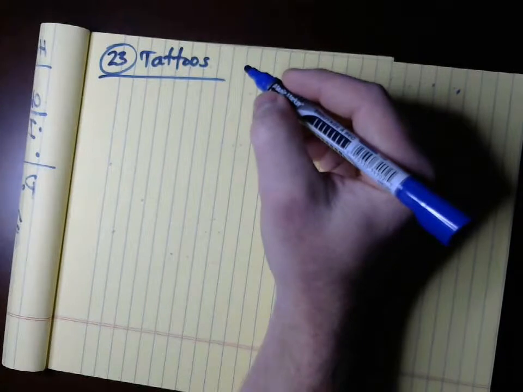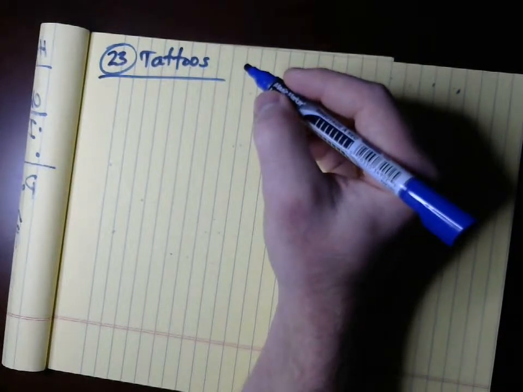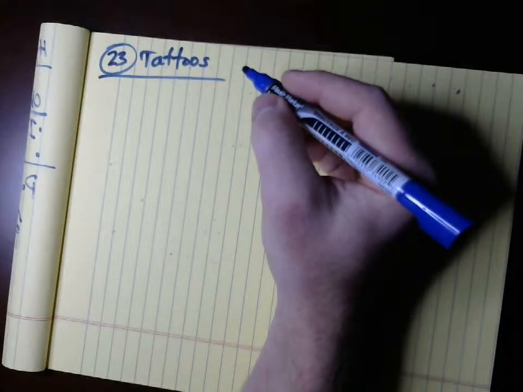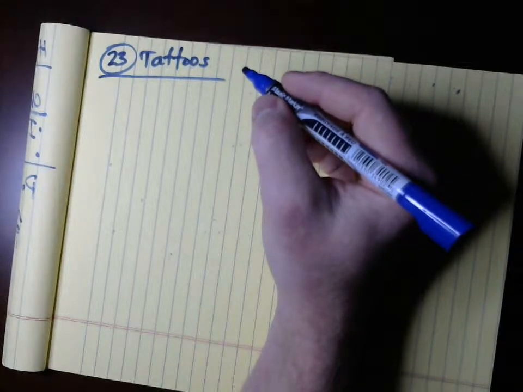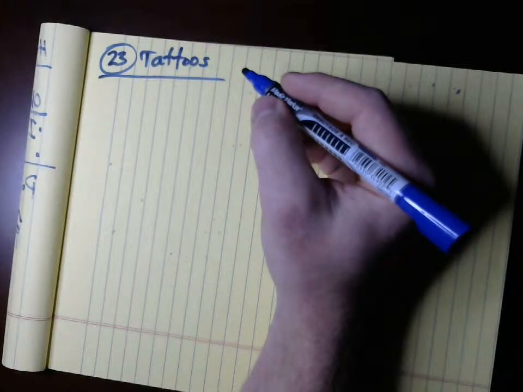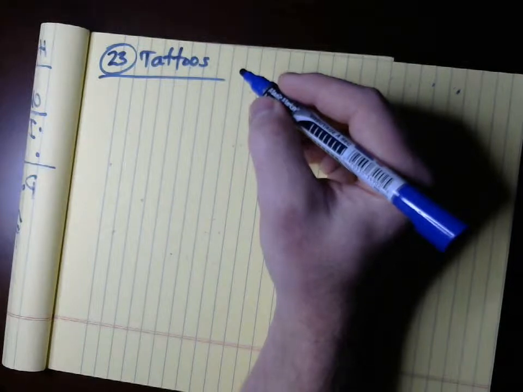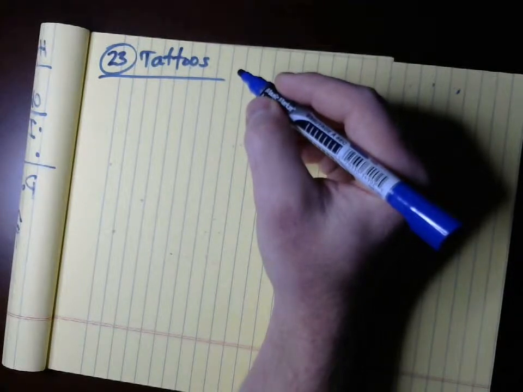If you read the problem, you can pull out some information, and you'll notice that of the 1,205 males surveyed, 108 responded that they had at least one tattoo. So this would be the first population that they gathered a sample from.